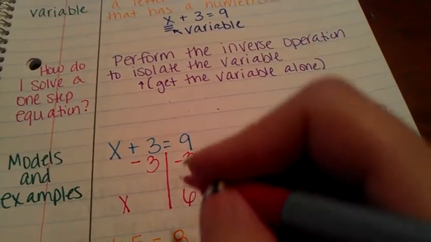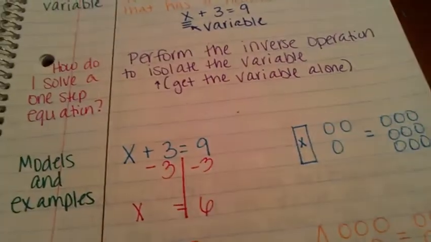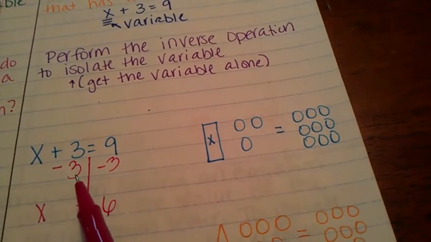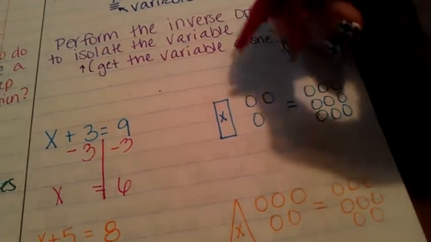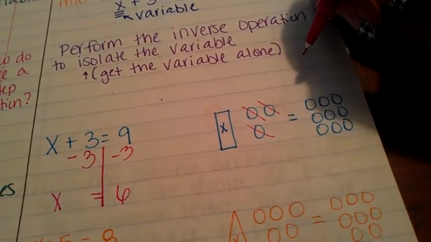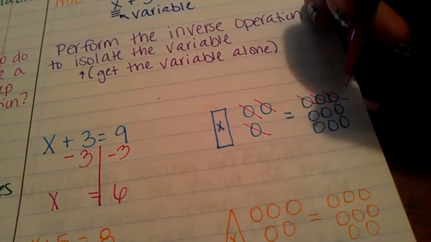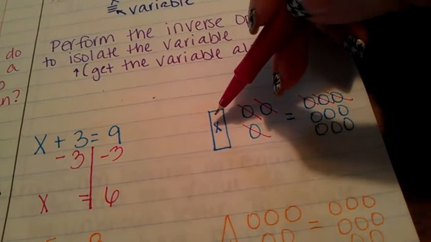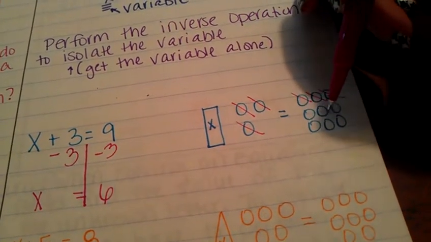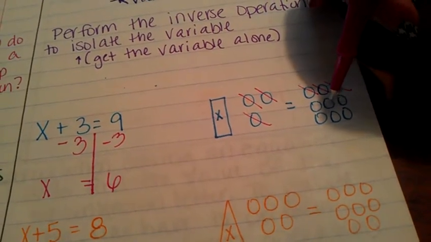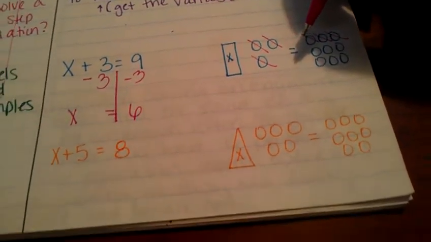That's how you solve just a regular equation, but I've got the same equation over here modeled. I'm going to do the same thing. I subtract 3 from both sides. So how do we show subtraction in a model? You cross it out. So I cross those 3 out. I cross these 3 out. I cross out 3 on the left side, cross out 3 on the right side, and I'm still left with x is equal to 6. So it didn't matter which method I used to solve that equation, my answer is still x equals 6.